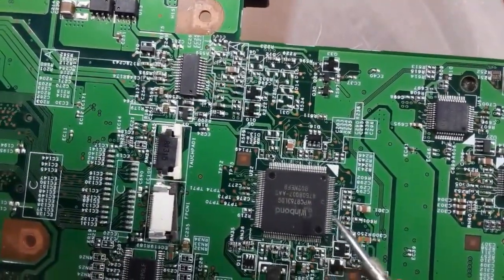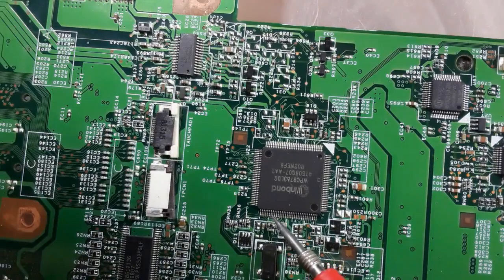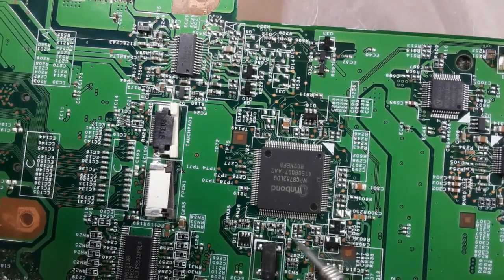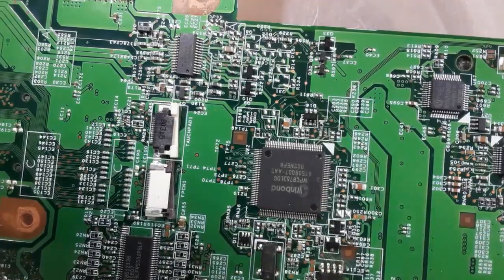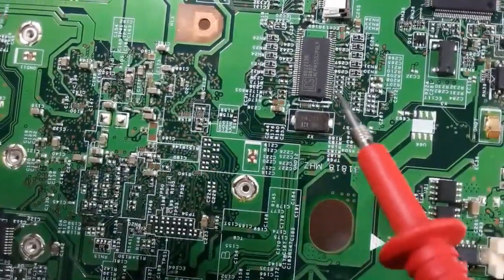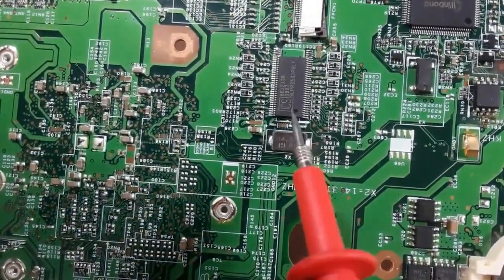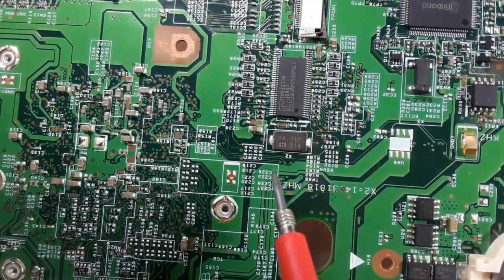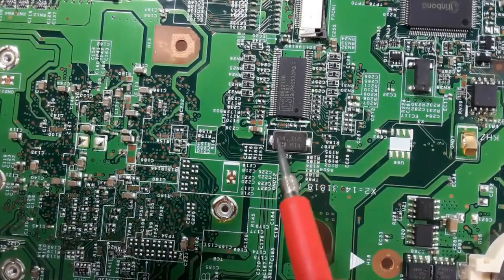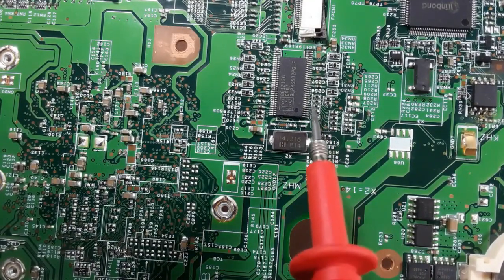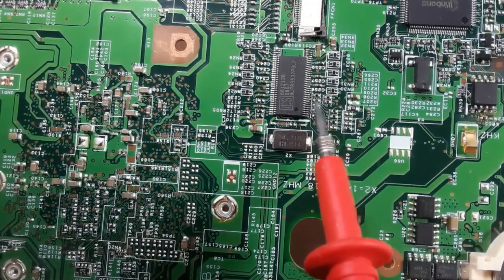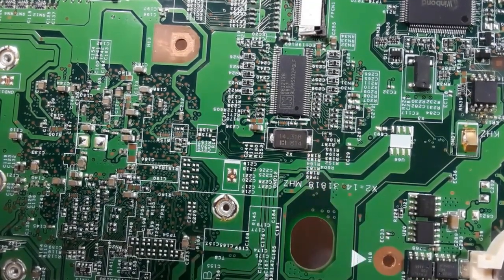Also this IC, all its terminals or pins are connected to other components around this IC. The same for this IC. For example, this is the clock generator. Always with the clock generator, you will find a crystal oscillator, as you can see. So as you see, all these terminals are connected to other components.